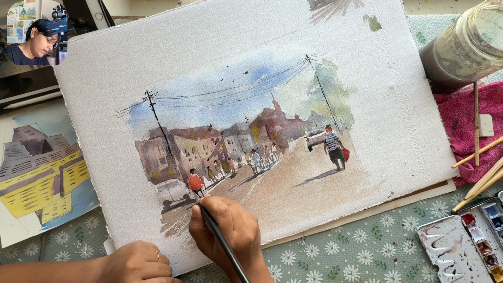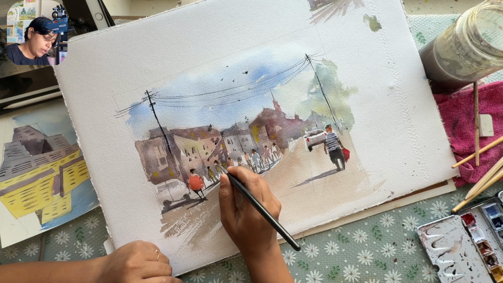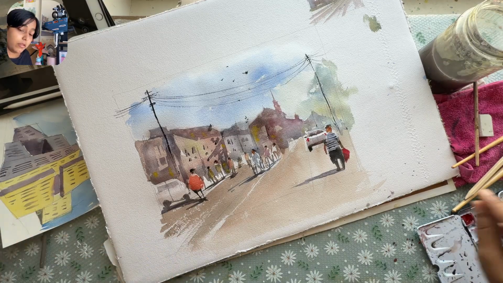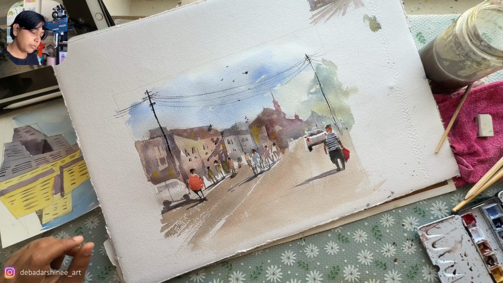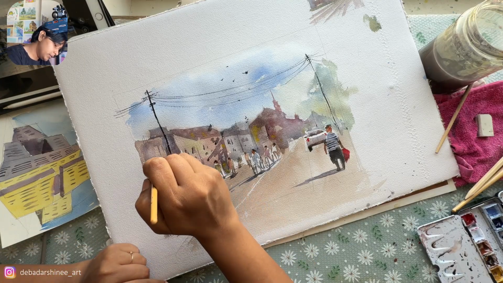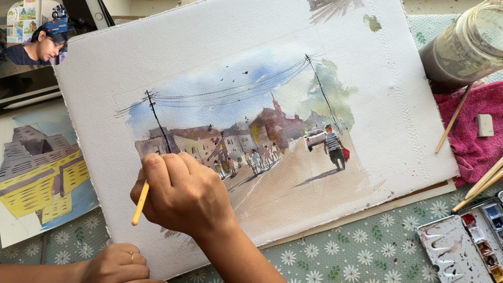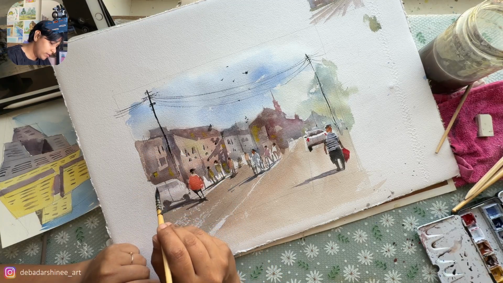Then this guy, let it be. So I'm just putting some dark, so I'm using this brush. I'm just adding a few. Even here I can add.